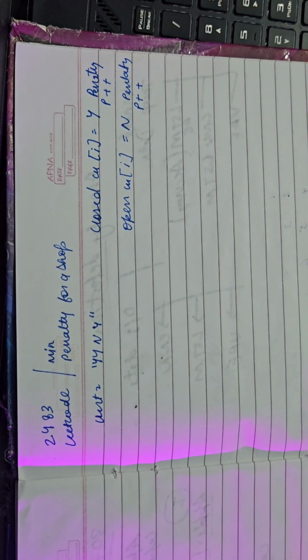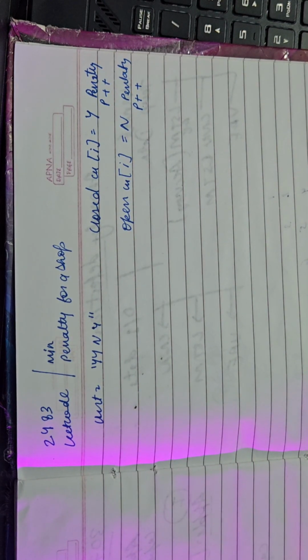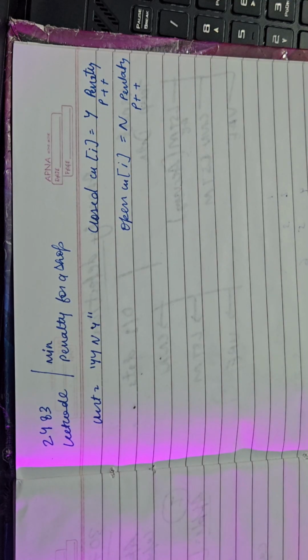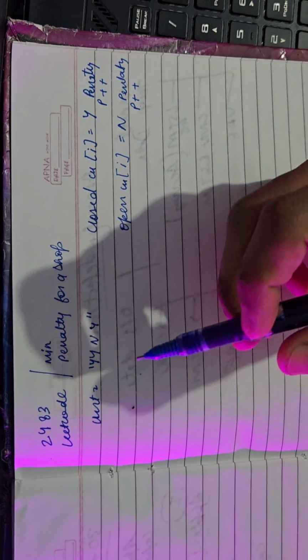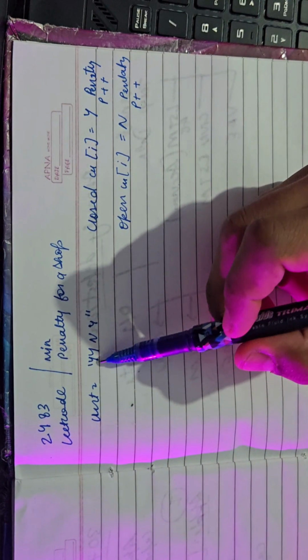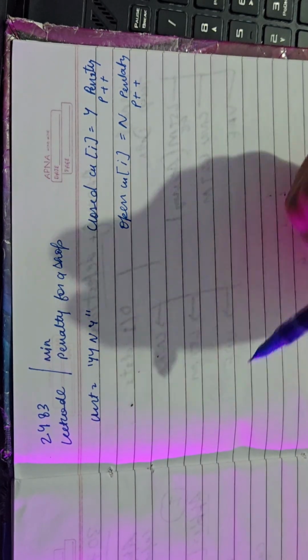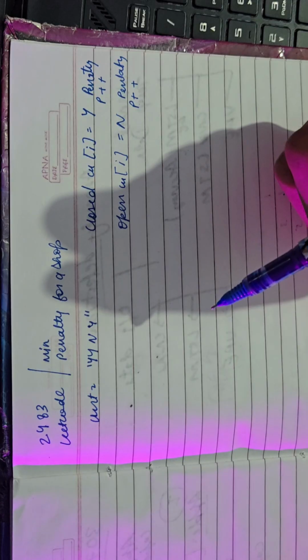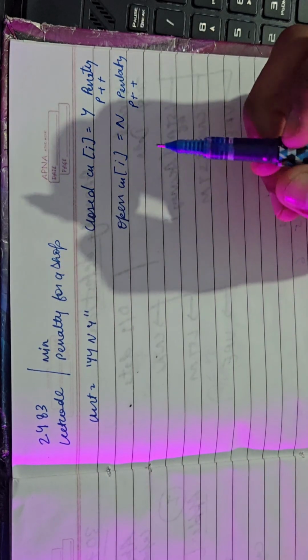So hey everyone, today we're going to solve a LeetCode daily question, a medium level problem, 2483 Minimum Penalty Shop. In this we are given a customers string that consists of Y and N characters. We have to find the earliest hour at which to close the shop so that we get the minimum penalty.